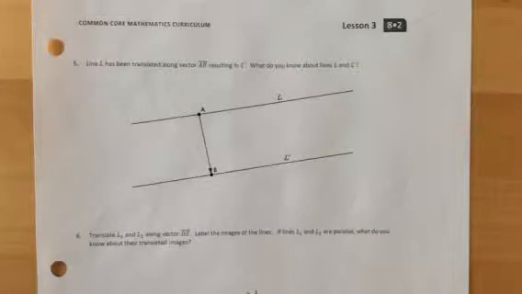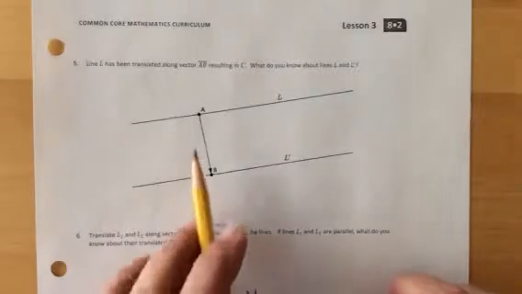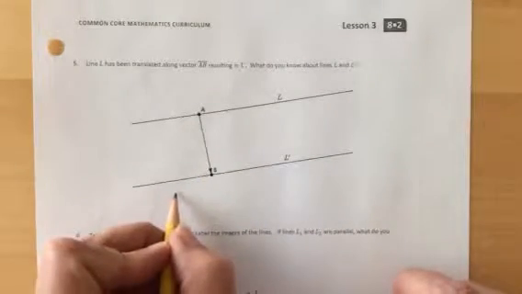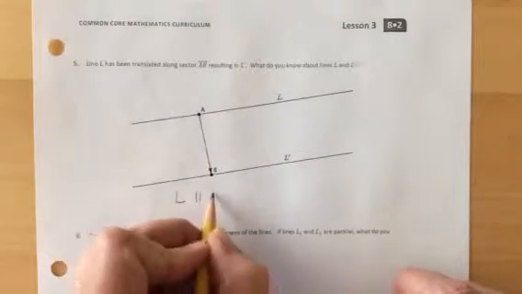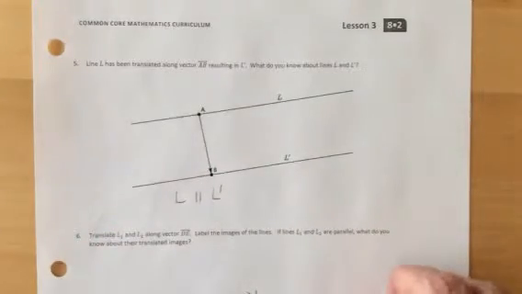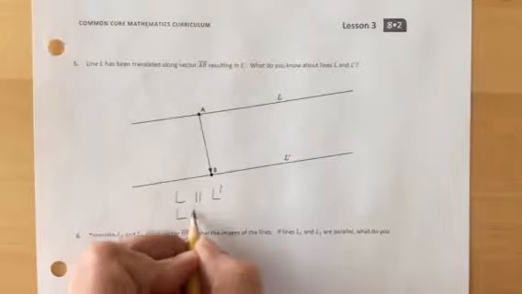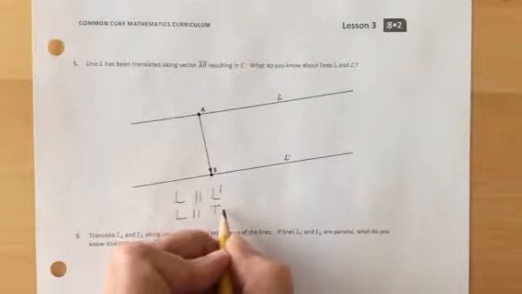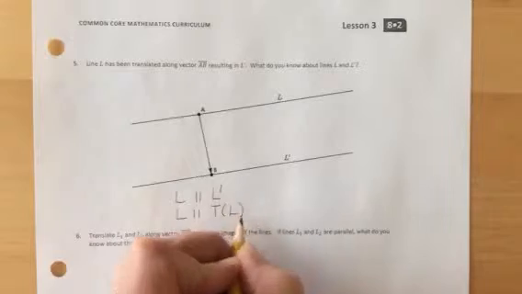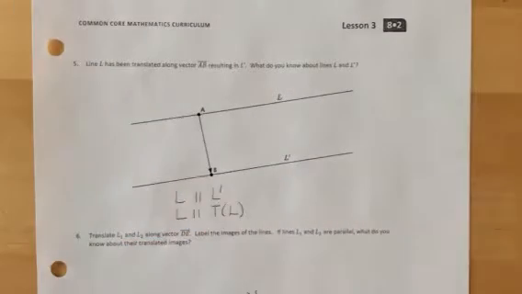Well, from the exercises that we just did, we have, and we didn't formally prove it, but you will do more formal proofs in geometry. What we know is that L is parallel to its image, L prime. We could also write this, L is parallel to T of L if T is my translation along vector AB. So that's what we know.